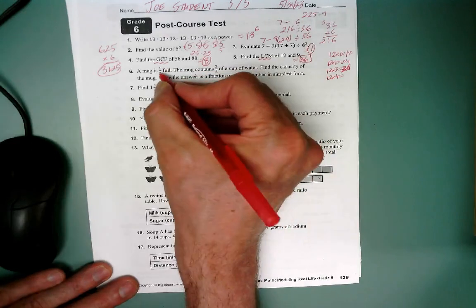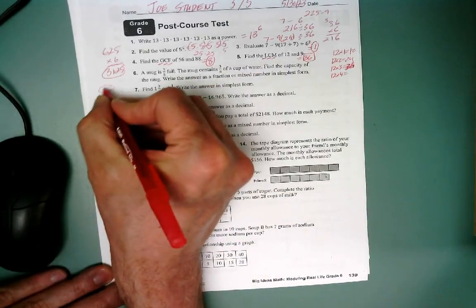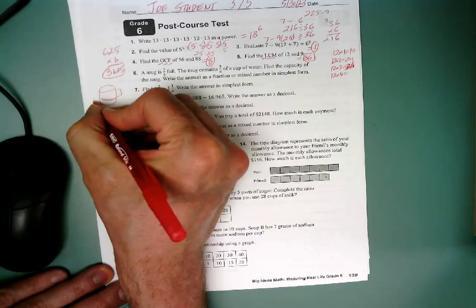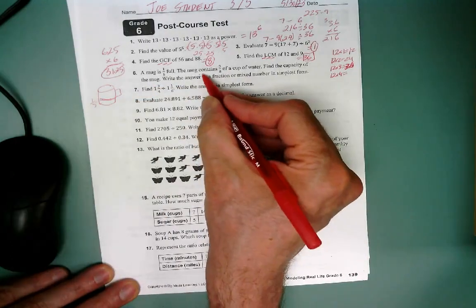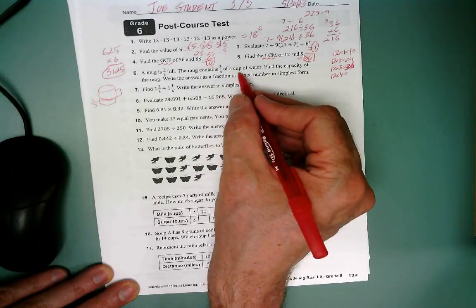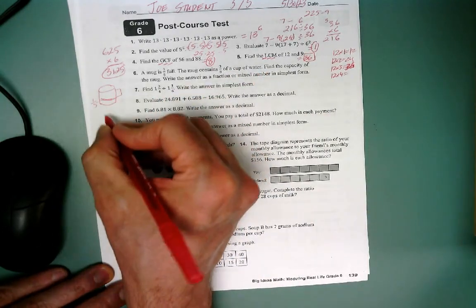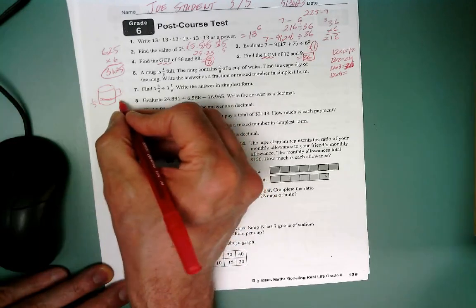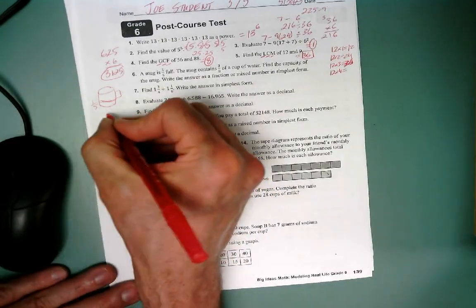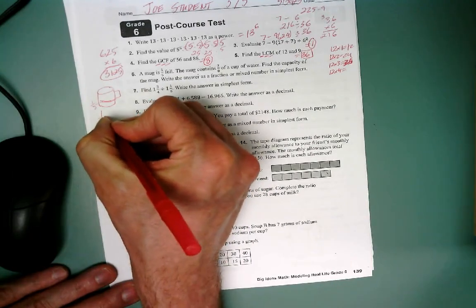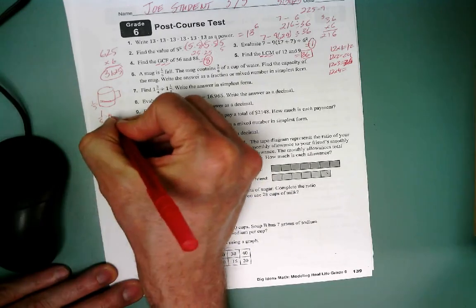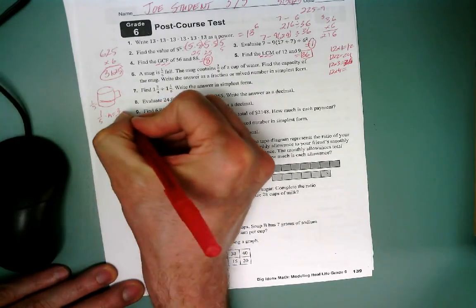All right, the mug is 1/5 full. That's the mug, it's 1/5 full, right? The mug contains 3/8 of a cup of water. Find the capacity. So 1/5 of the mug equals 3/8 of a cup.